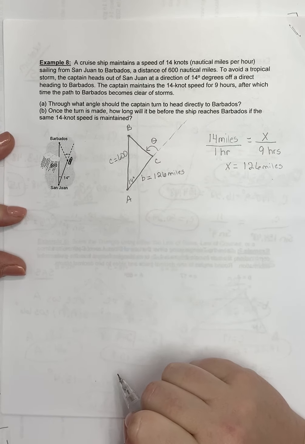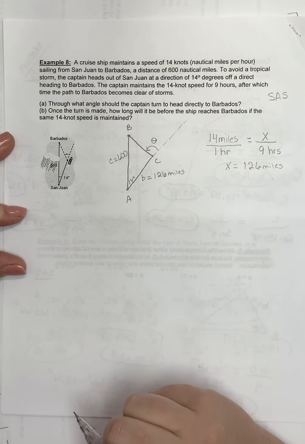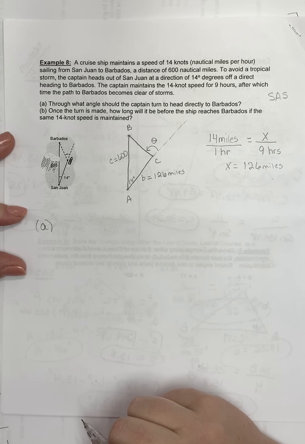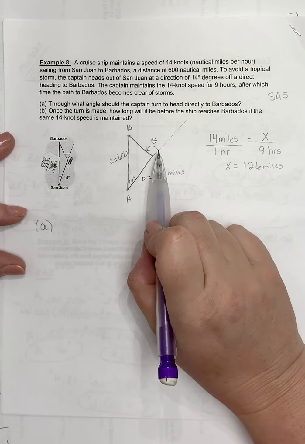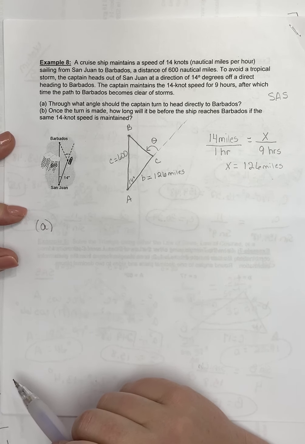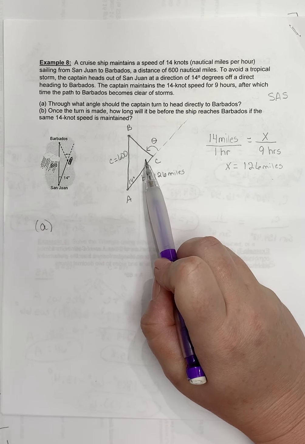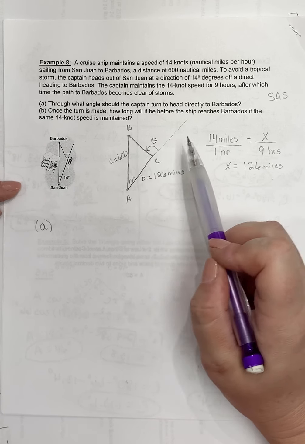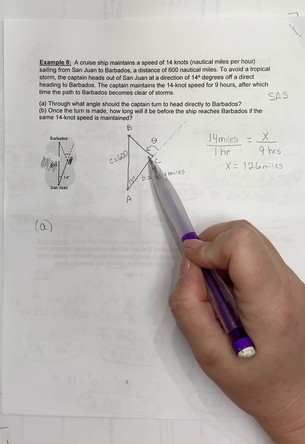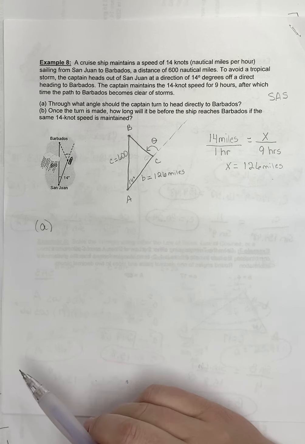All right. Well, now we have a side angle side. We have a law of cosines situation. Okay, so what we want to find is this angle. Well, we're going to have a little trouble finding that angle. So instead, what we're going to find is angle C. Once we find angle C, then we can do 180, since this is 180 degrees, minus angle C to find out what this little mysterious theta is right here.